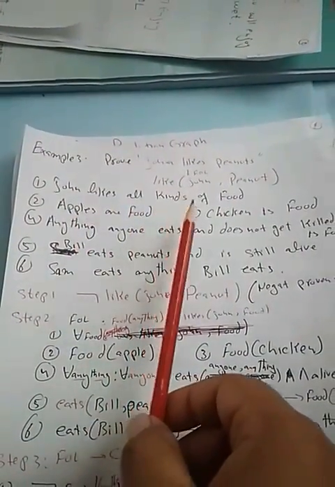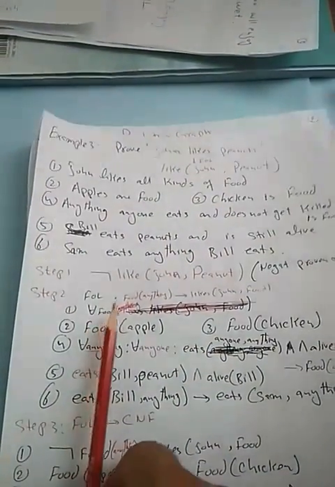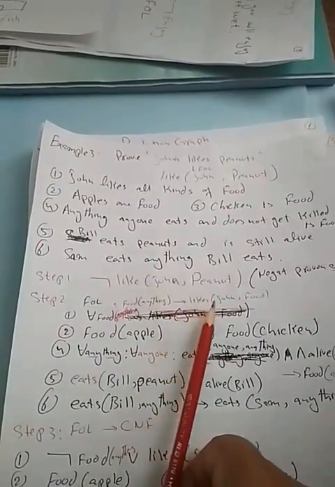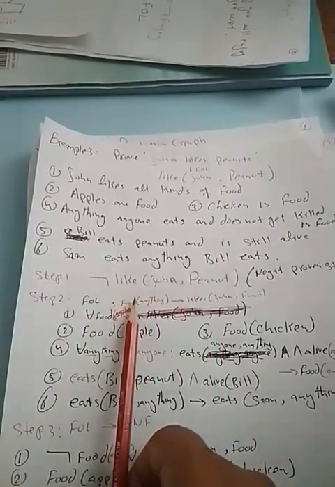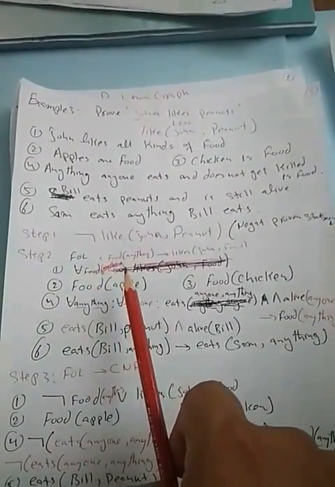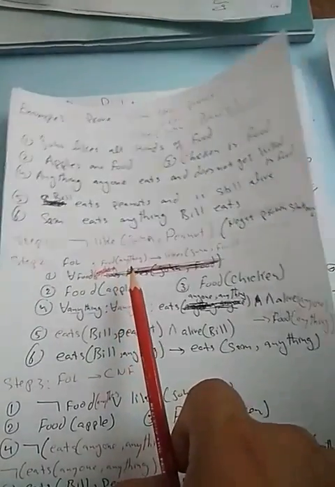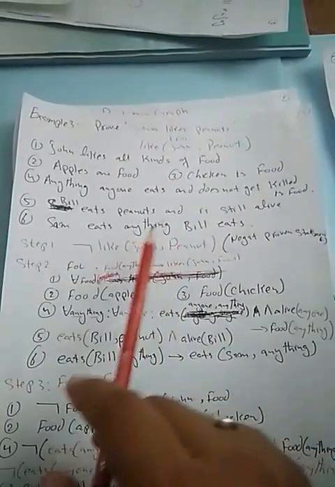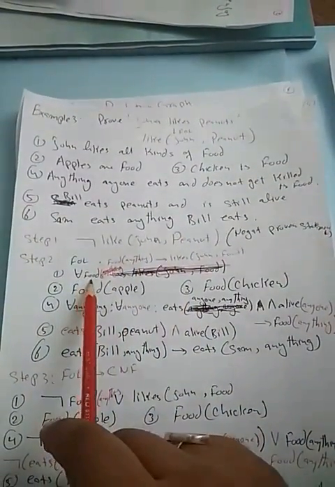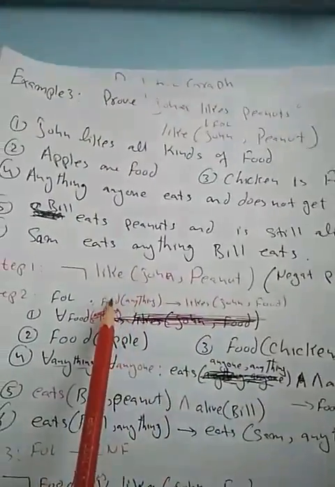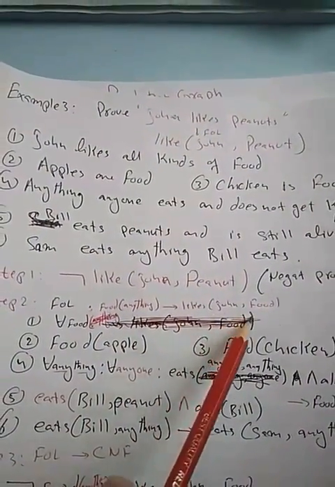John likes all kinds of food. For all food: food(anything) implies likes(John, food). It means if it is any food, John likes to eat it. I'm not using X, Y or any variables here, and am using words instead, because I'd like to make everything clear for you all. So for all food, food(anything) implies likes(John, food).